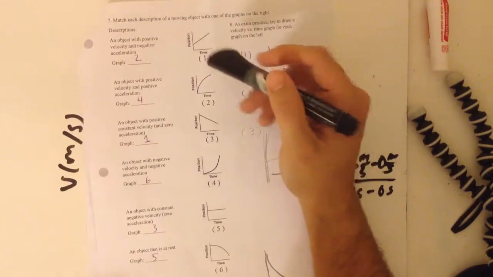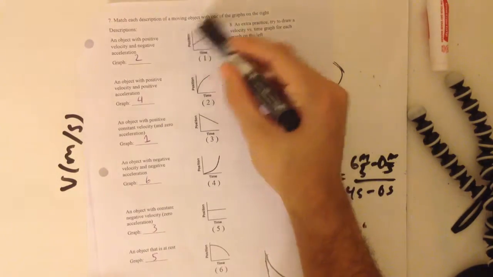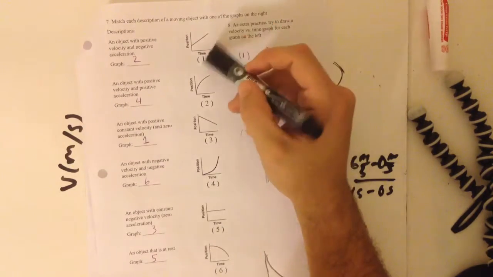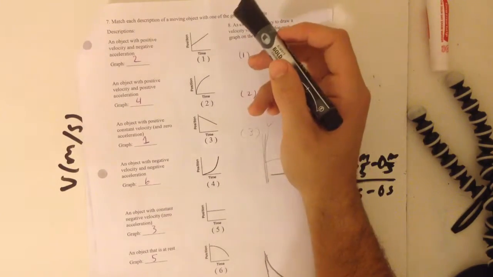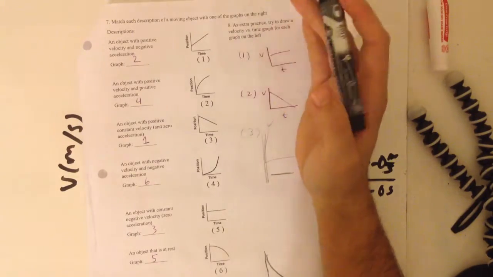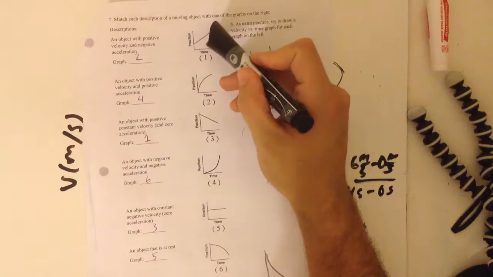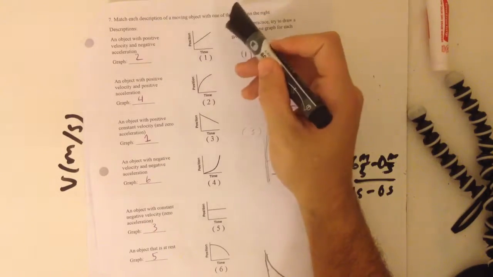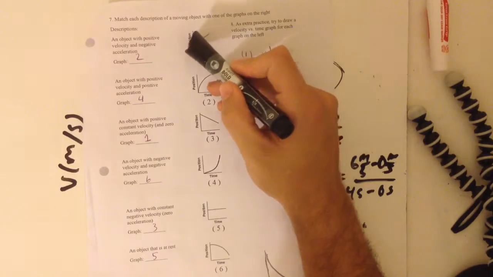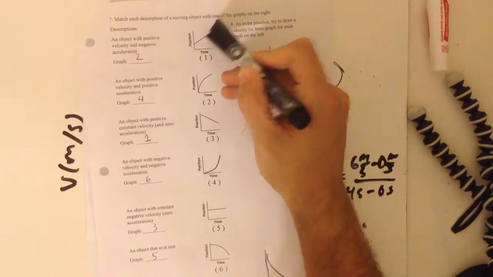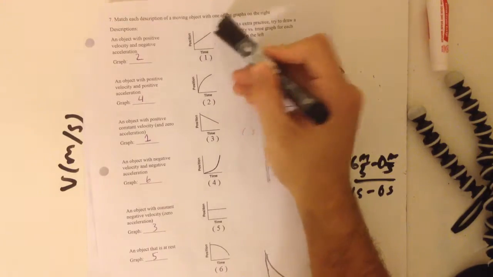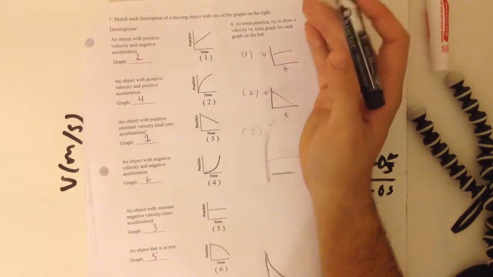So for example, if I look at this one first, I'm just going to describe the graph. I see an object that has constant speed or constant velocity. How do I know that? The position is increasing at the same rate in the same amount of time. So it is constant speed, constant velocity. You can think the slope of this graph isn't changing at each point, right? It's going to be some value here, the same value over here, the same value here. So my velocity is constant.